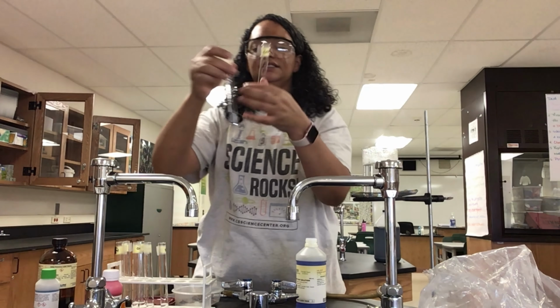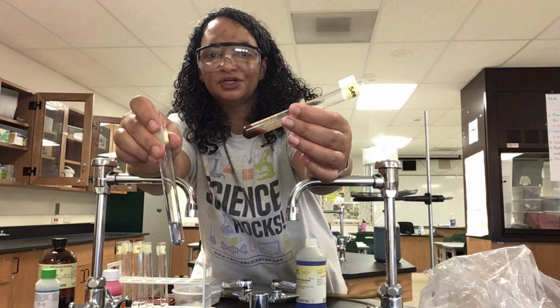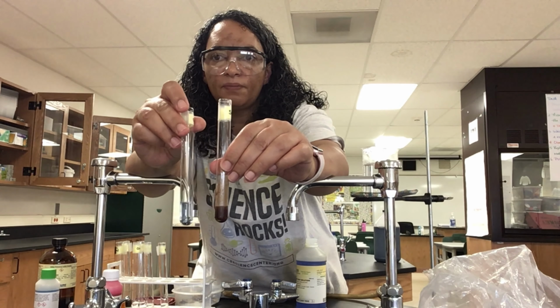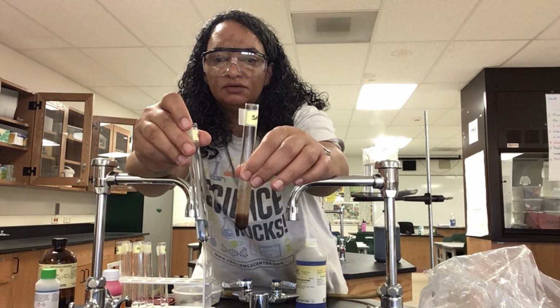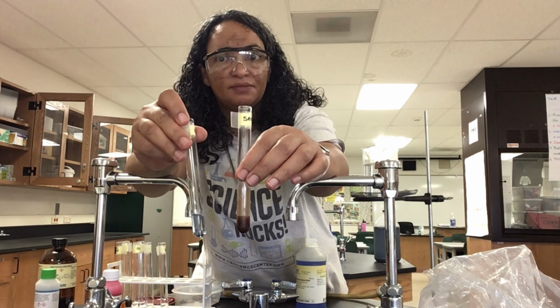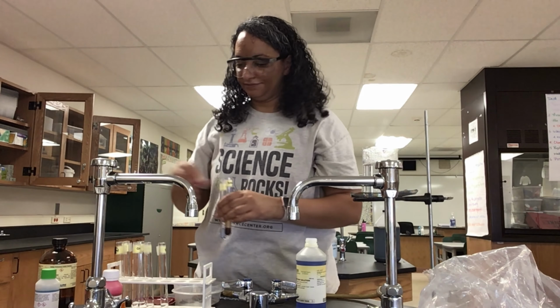But we definitely see a color change. So we have a definite color change. Got a lot murkier, a lot darker. So my control didn't really change color, but this one really, really changed. All right, so what does that mean? What does that mean about proteins? Let's talk about that.